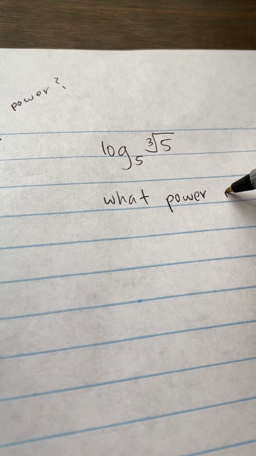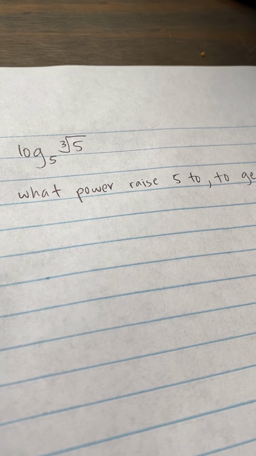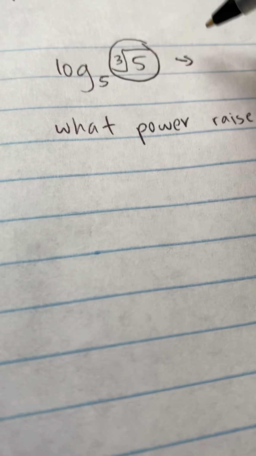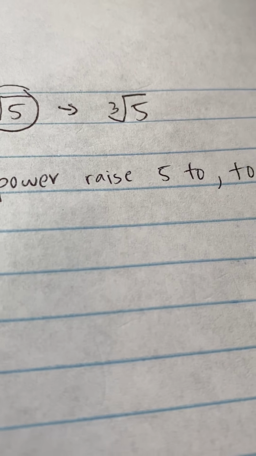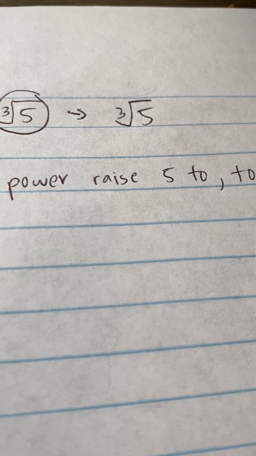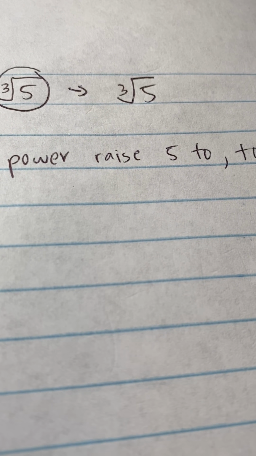The easiest way is we're trying to figure out what power do we raise 5 to, to get the cube root of 5. Now, I think what you're trying to figure out is when you look at this cube root of 5, we want to be able to represent that as 5 to an exponent. This is back in one of our previous units. We were able to go from this radical form into a fraction exponent.